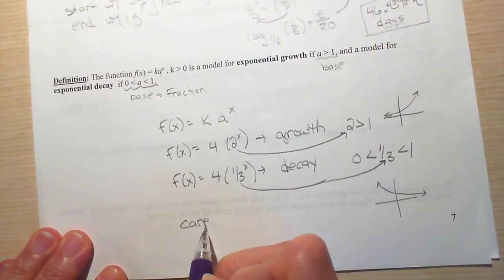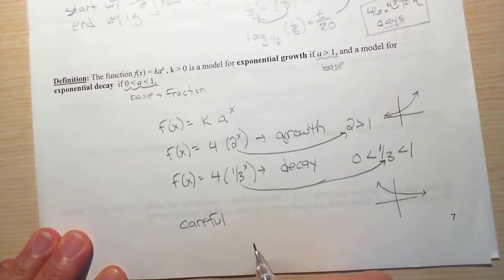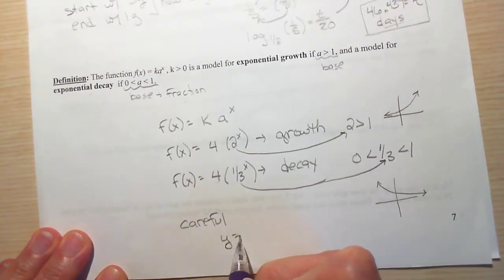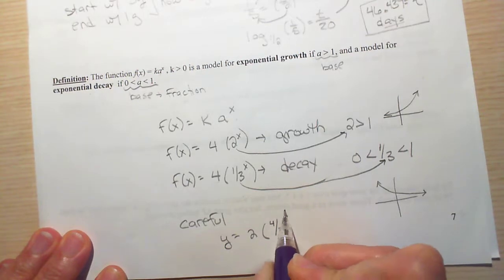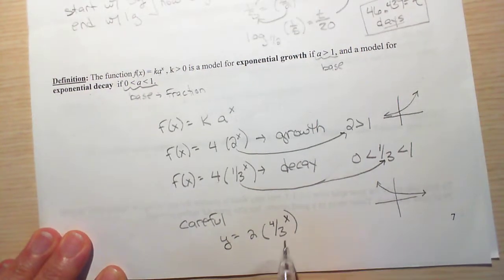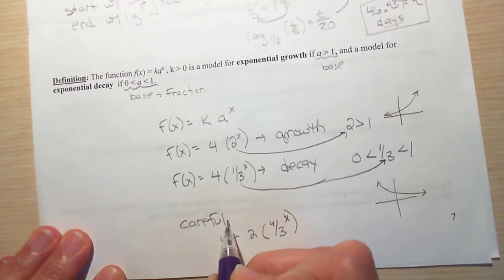I will tell you, sometimes they try to fool you, and you might get a function that looks like this. This is a fraction, but this is still growth because this fraction is greater than 1. So be careful. Look out for that.